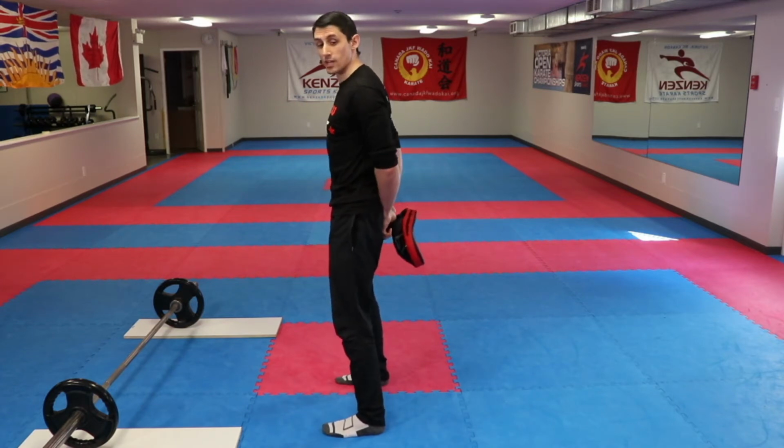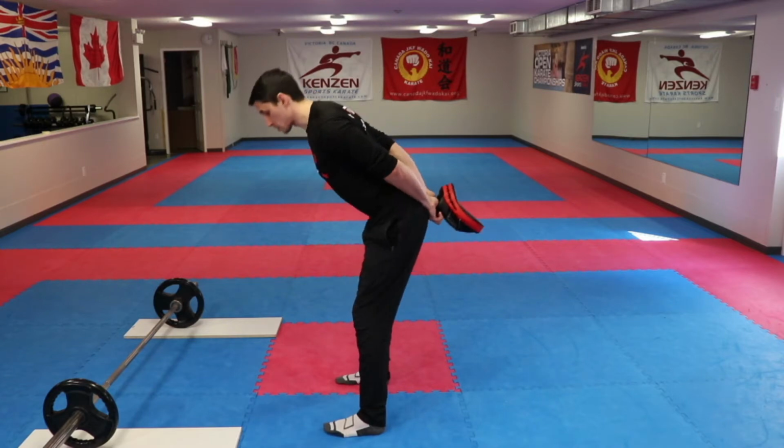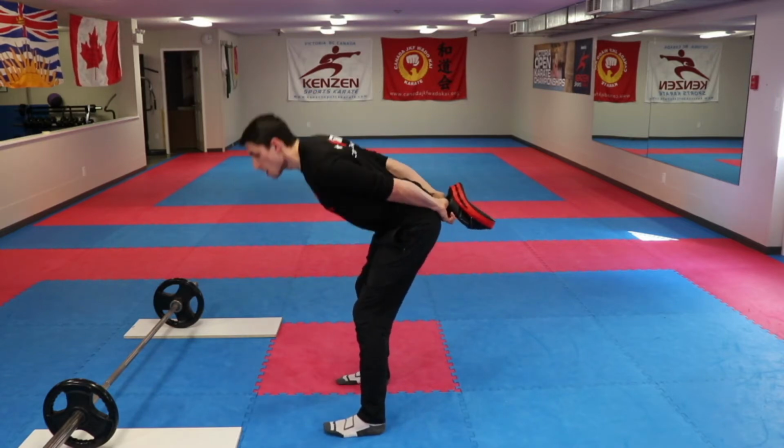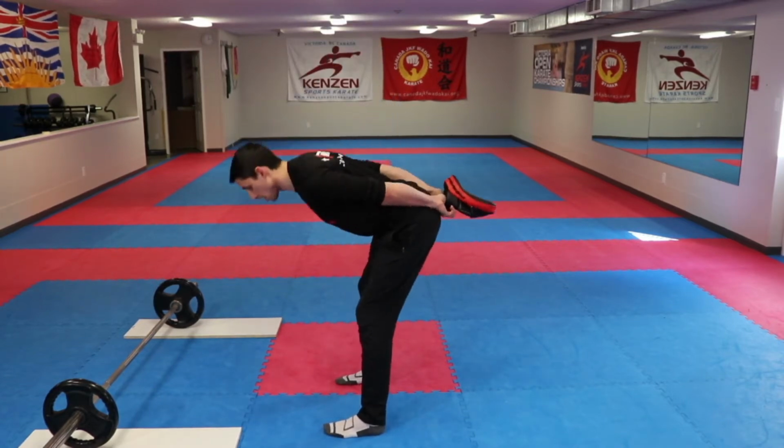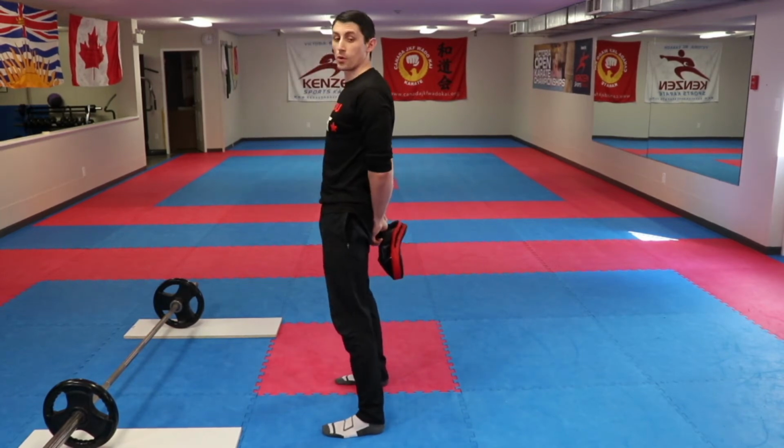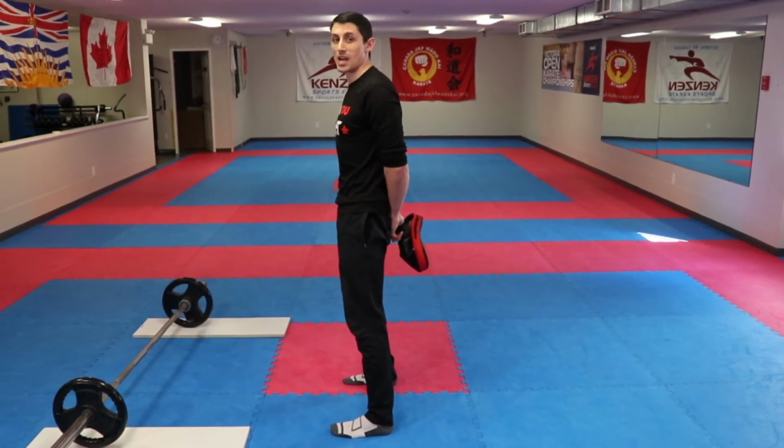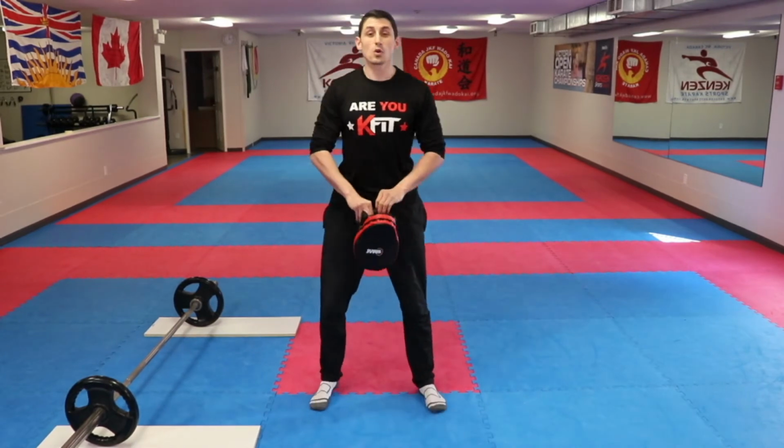So the next level here, holding the kettlebell, hips go back, same thing, using those cues, pull the hips forward, squeeze the glutes. Hips go back, feel the hamstrings, pull the hips forward, squeeze the glutes. So level 2, weight behind. Level 3 is the weight in front.